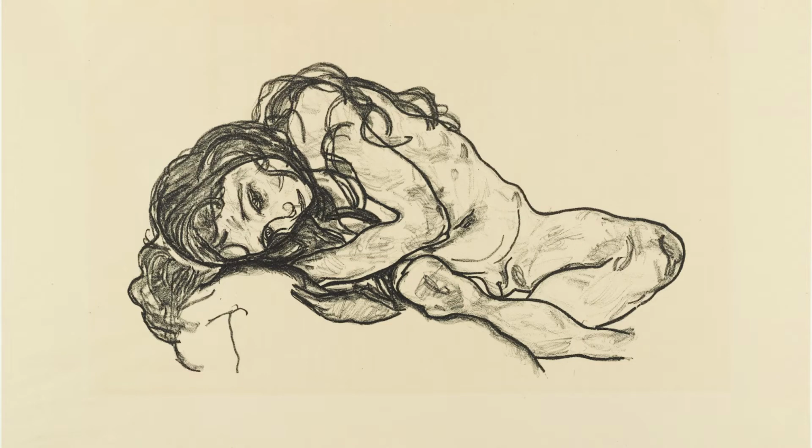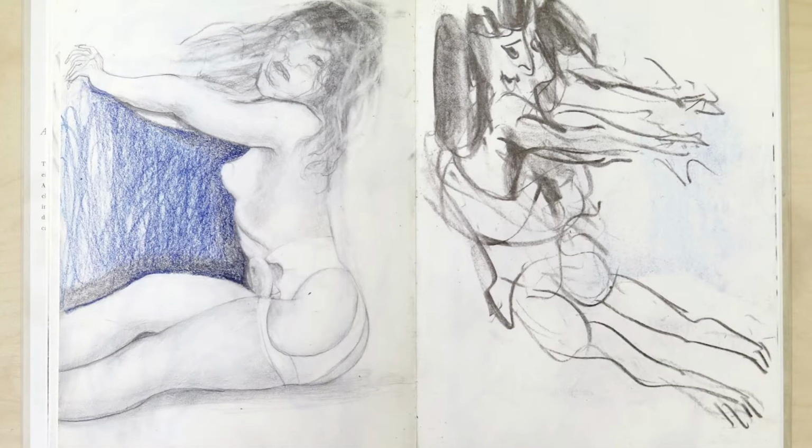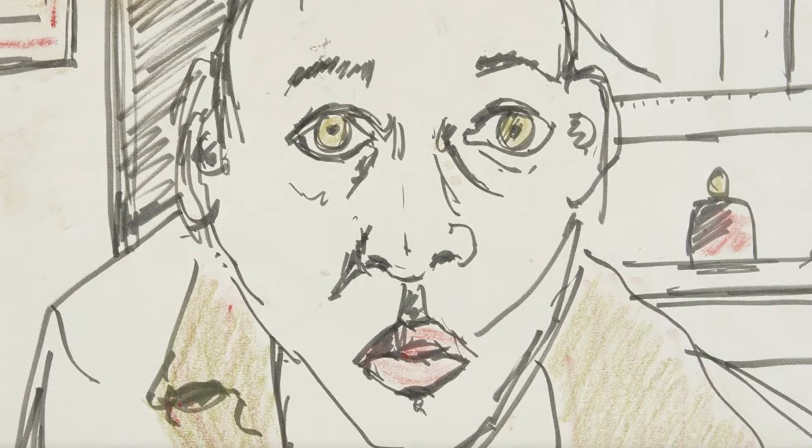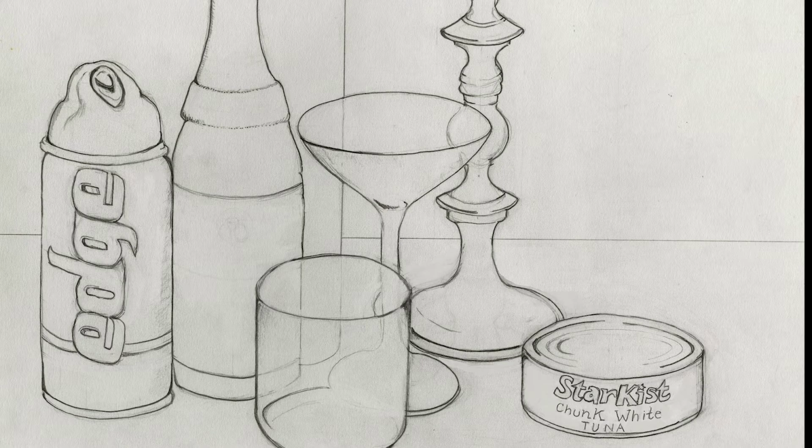There are a multitude of other ways that a drawing could be considered good that have to do with expression and the materials used and a lot of other factors that we will get into later in the course. But to start, we're going to be talking about observational drawing and how to draw what you actually see.